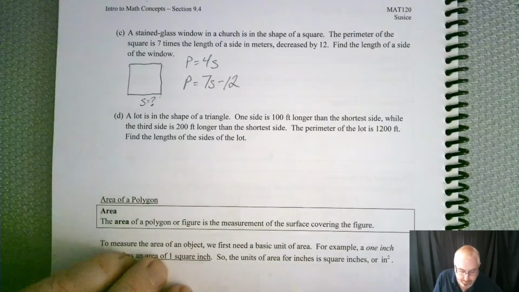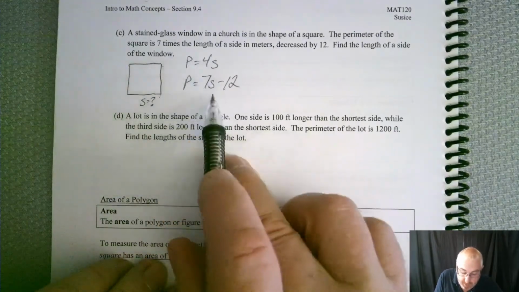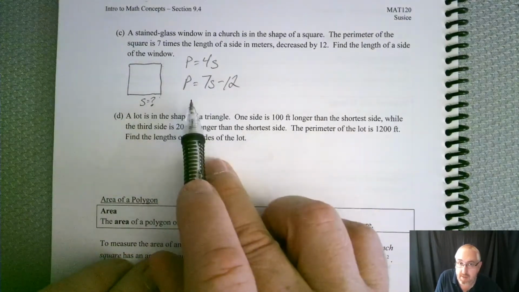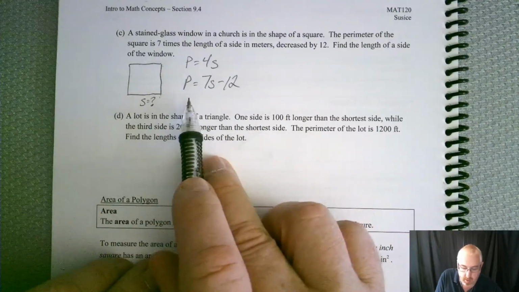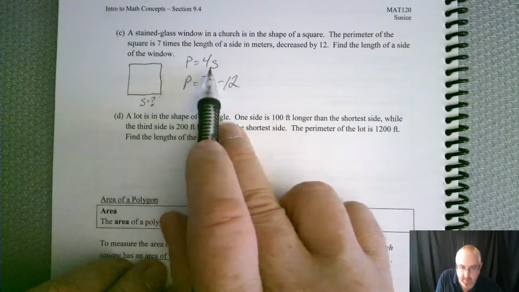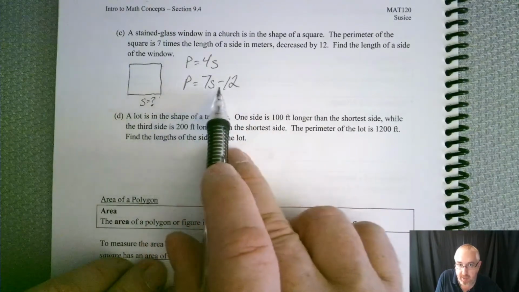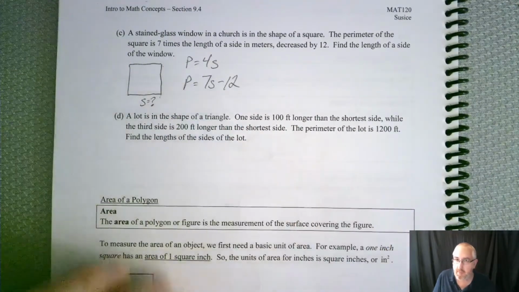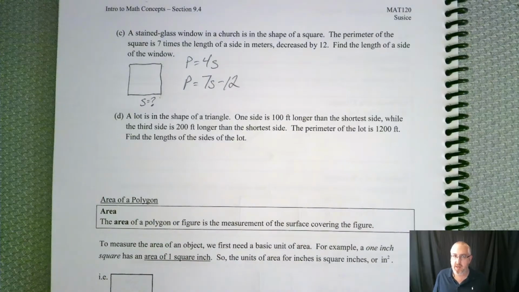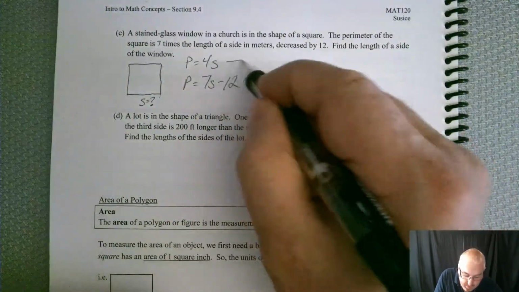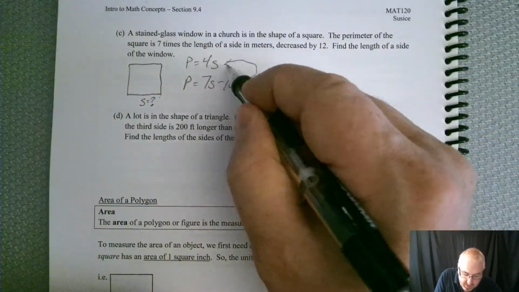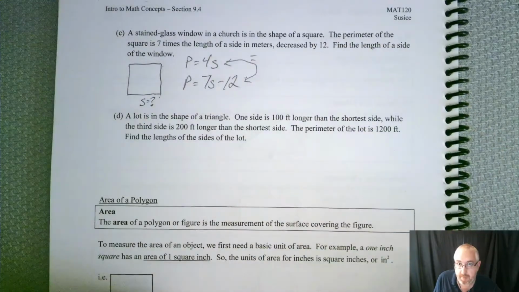All right, so now we have a weird dichotomy going on here. We got two things that are true. 4S is equal to P, and you got P is equal to this. So how does that help us get to an equation where we can find out what S is? Well, since both of these are equal to P, these pieces are going to have to be equal to each other.